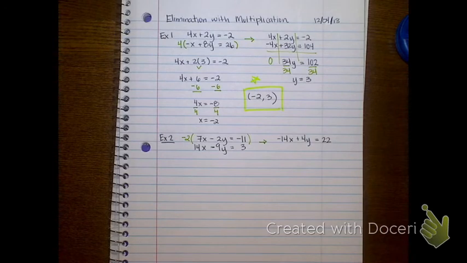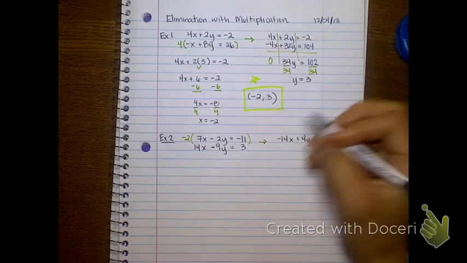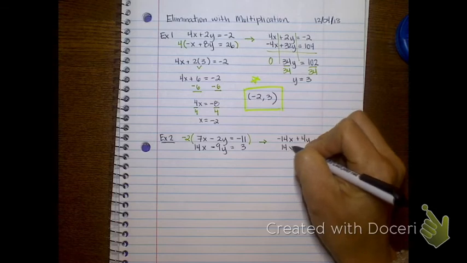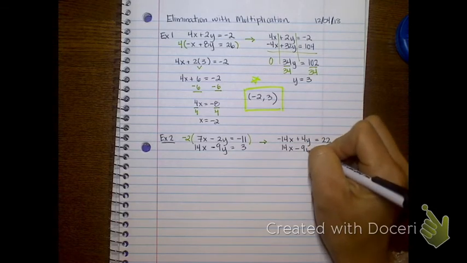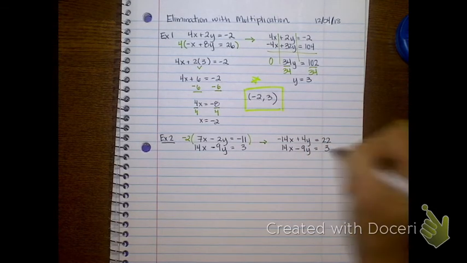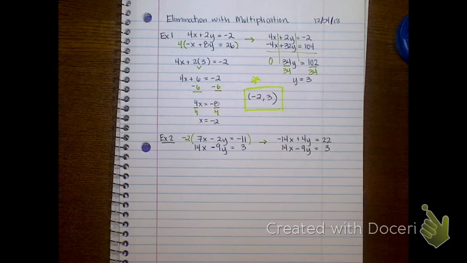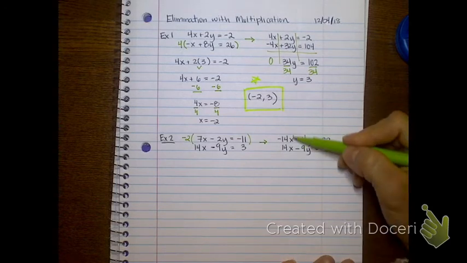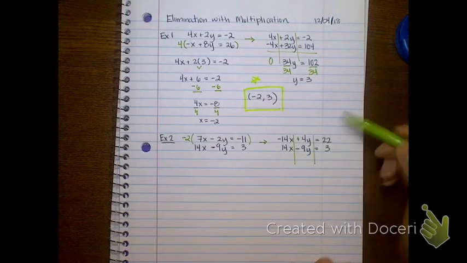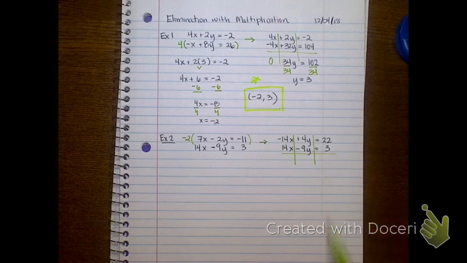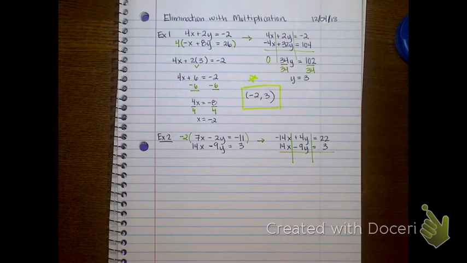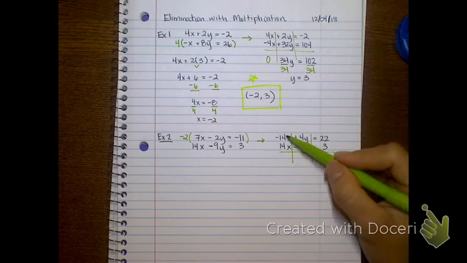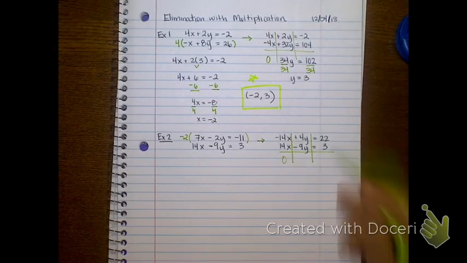Okay, on the bottom, did I multiply anything? No, so we're just rewriting it exactly the way it was. Okay, so now I want you guys to see what you get when you combine your two equations. Do we now get a 0? Yeah. Yeah, right there, right?